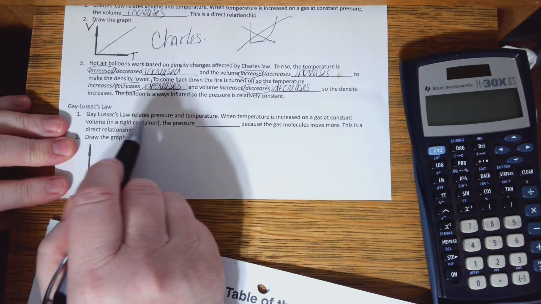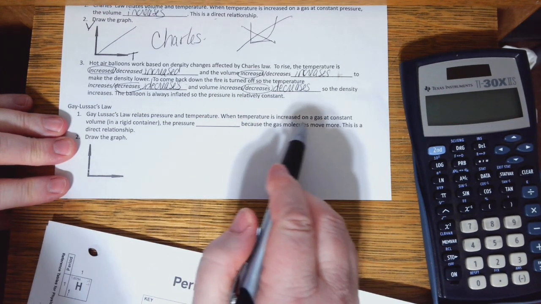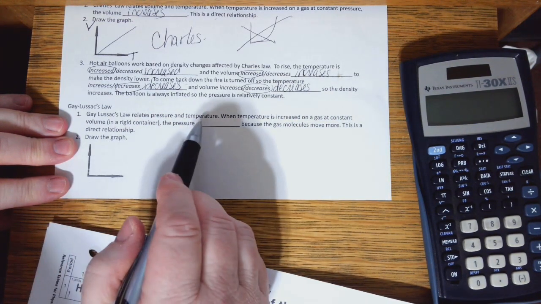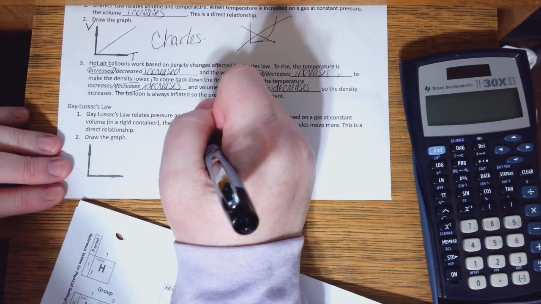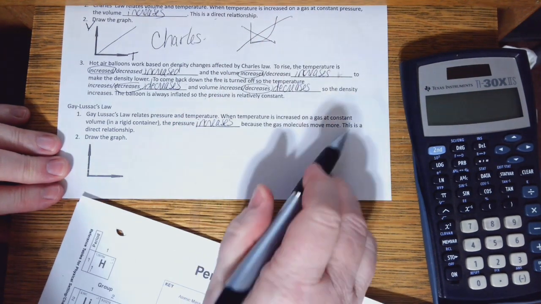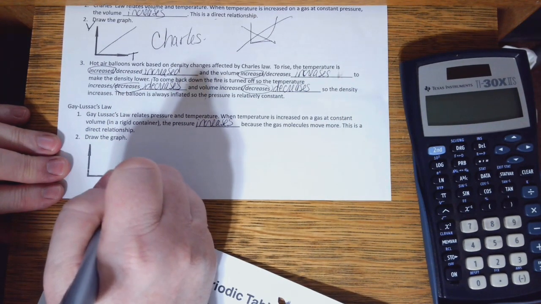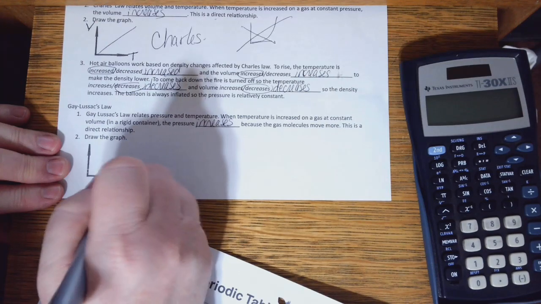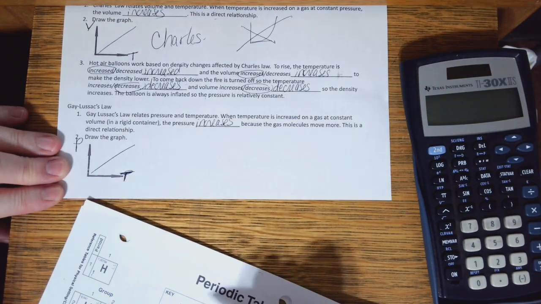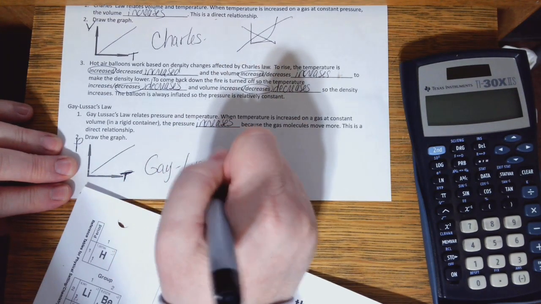Gay-Lussac's law relates pressure and temperature. When temperature is increased on a gas at constant volume in a rigid container, what happens to the pressure? Well, it increases. And it says this is a direct relationship. So when we increase temperature, pressure increases. So like this. Okay? And this is Gay-Lussac's law.